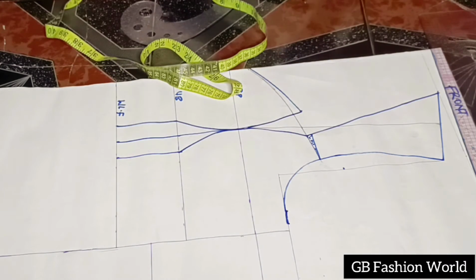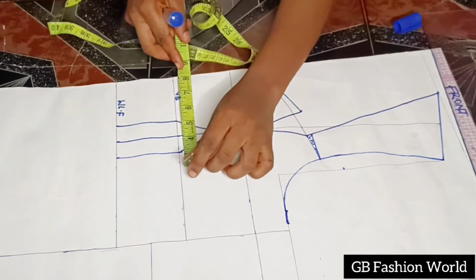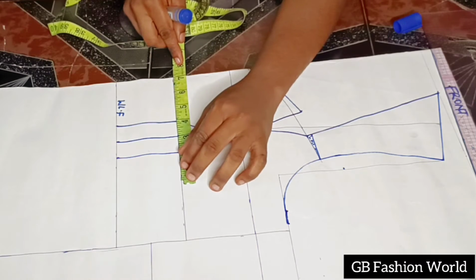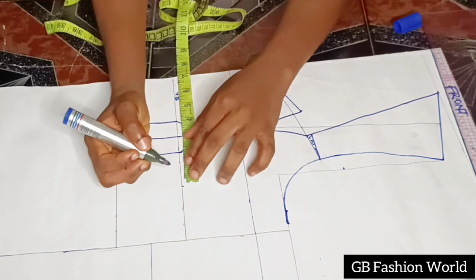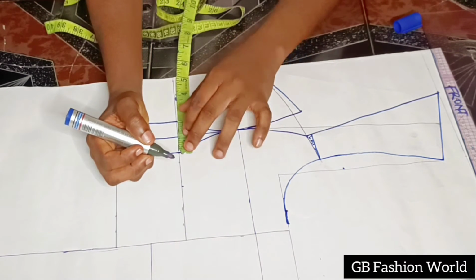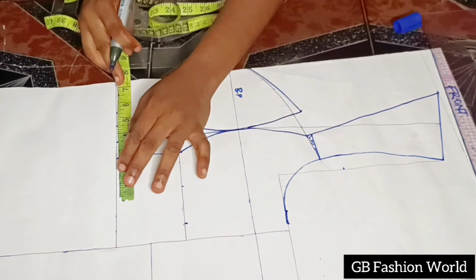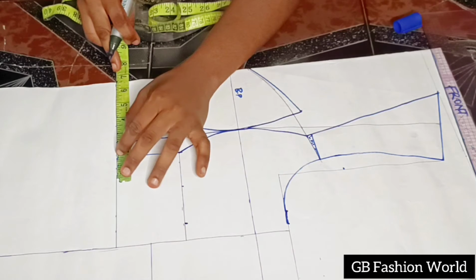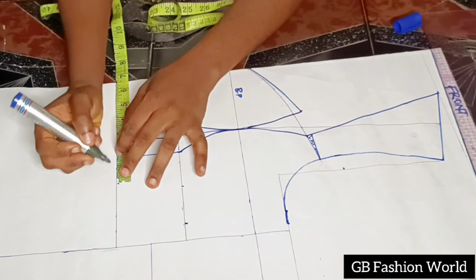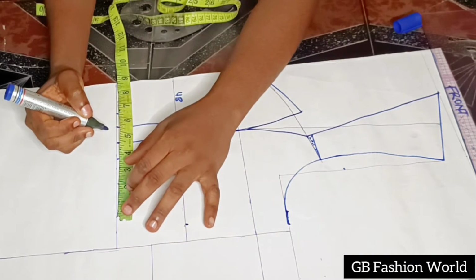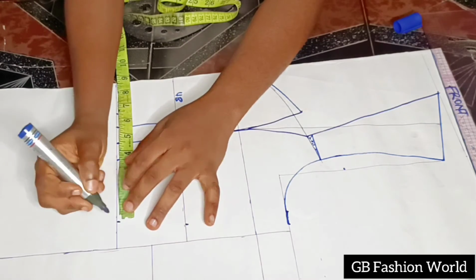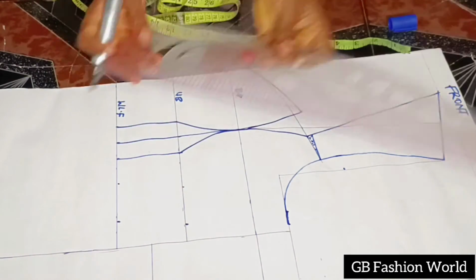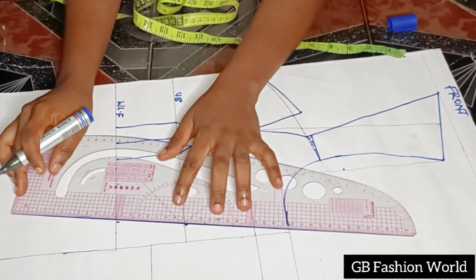And then on the underbust, you want to go ahead, mark the person's underbust measurement, which is here, and add back your 2 inches dart. For the waistline, you want to also mark the person's waistline circumference, 1/4 of it, and then add back the 2 inches dart like this. You want to go ahead and connect everything together.